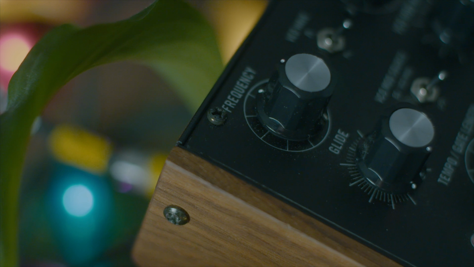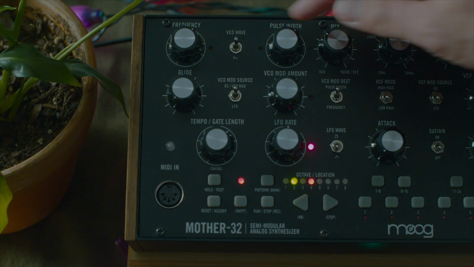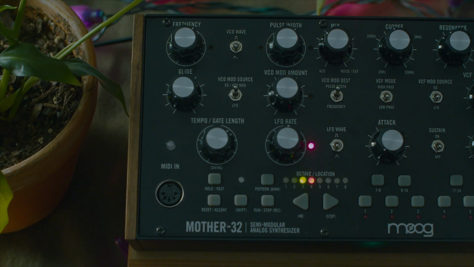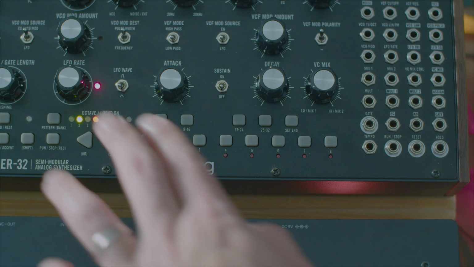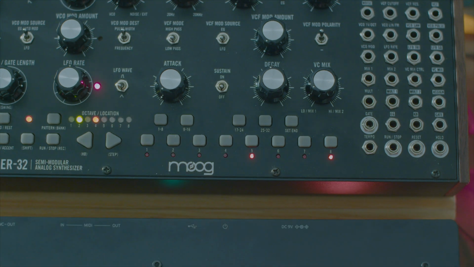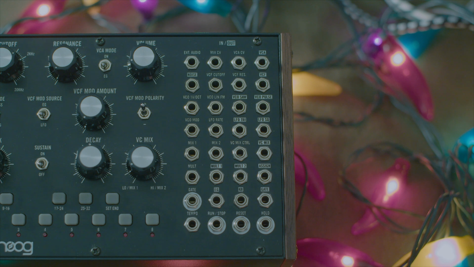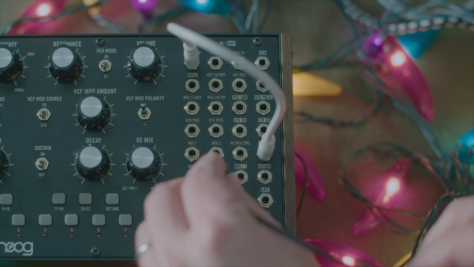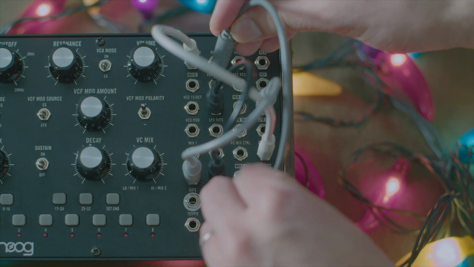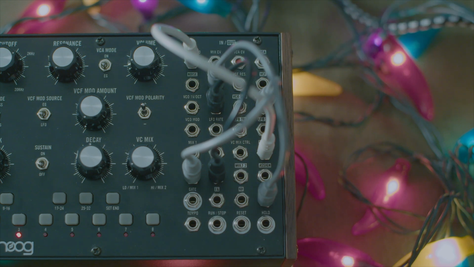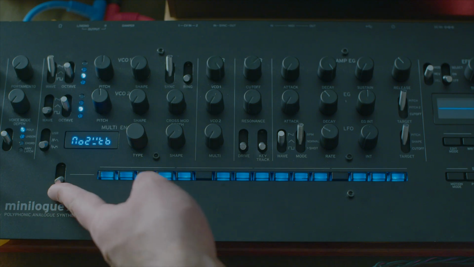Mother-32 has one voltage-controlled oscillator, and it can be switched between square wave and saw wave. It's got a 32-step sequencer that has a randomized mode, meaning you can play the notes all out of order. It also has a 32-point patch bay. In fact, this is one of the main purposes of this synth, to get you started in the world of Eurorack module. And this is the Korg Minilogue XD module.